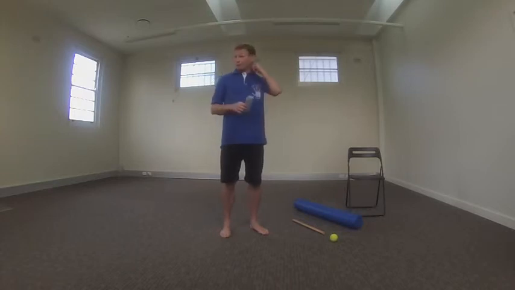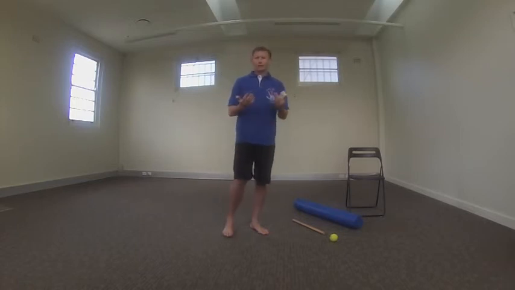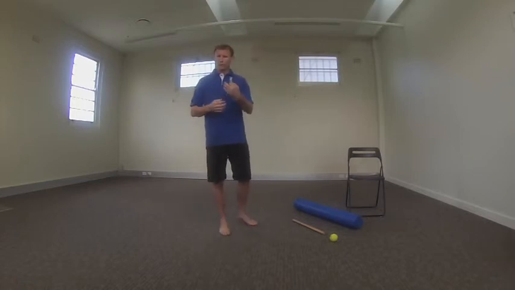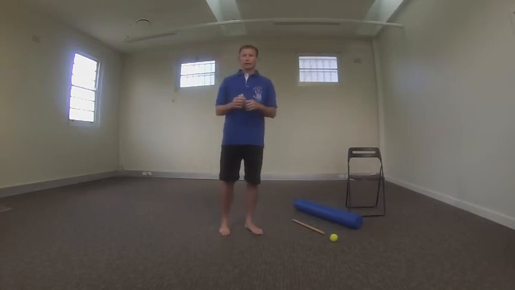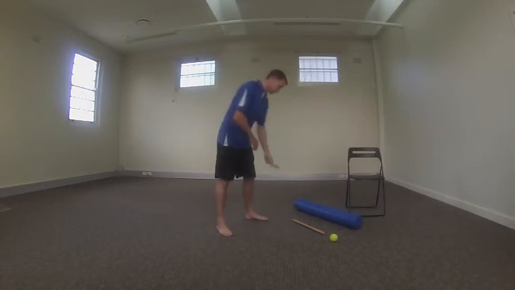Heat also, I like heat in the area just to get blood flow, just get the tissue softening up. So if it's really painful and you're trying these tools, heat it up maybe with a heat pack first of all, and then try that. You'll get a lot more movement out of the bottom of your foot and it'll respond a little bit better than if you were to do it cold.